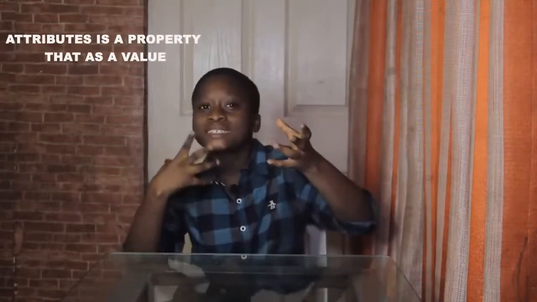My name is Josh, and today we'll be talking about attributes. When I mean attributes, I mean you're trying to add information to a tag. Let's say you want to give a tag an ID, use attributes. Or you want to specify an image path, which means telling the image where to collect from, either the web or local, use attributes. So attributes is basically like a property that has a value.